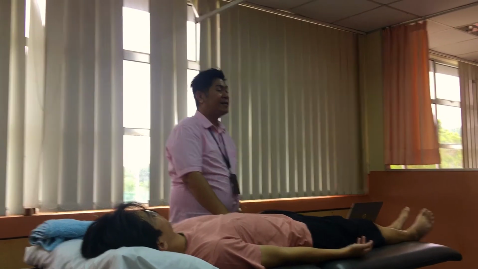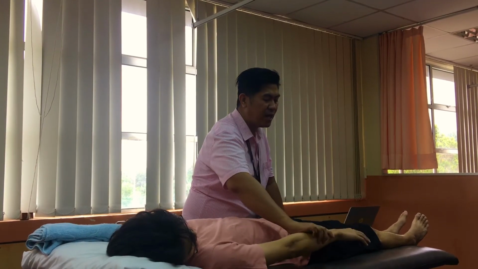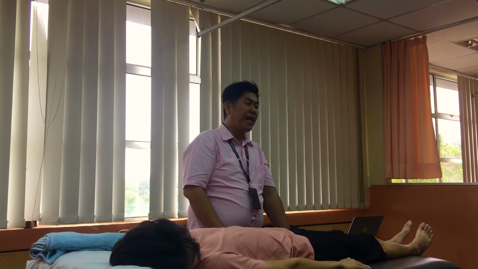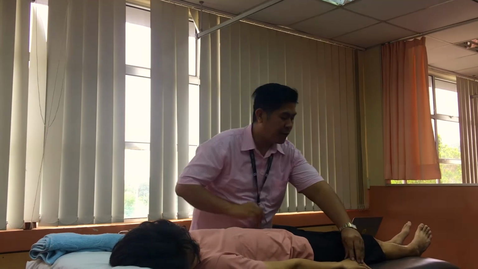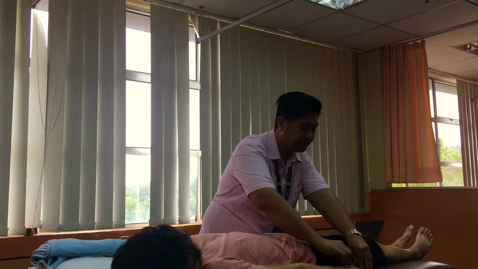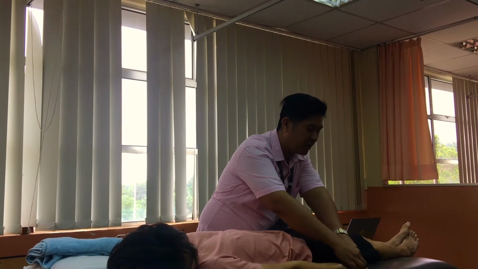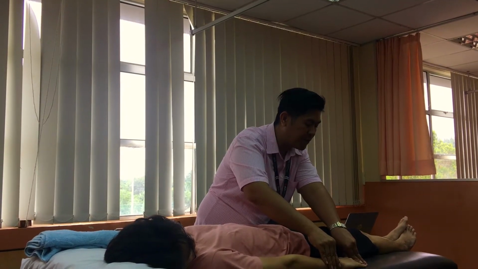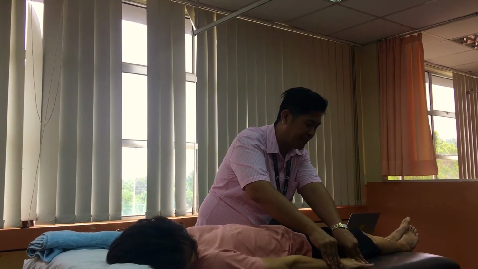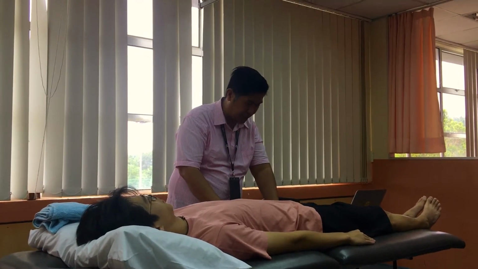So that is C8. Now T1, I have to place the forearm again into a pronated position, and I'm going to stabilize the arm, like this. Sir, I want you to move your little finger away from your ring finger. Alright, good, that's grade 3. Again, can you move it away on this side, please? Good.